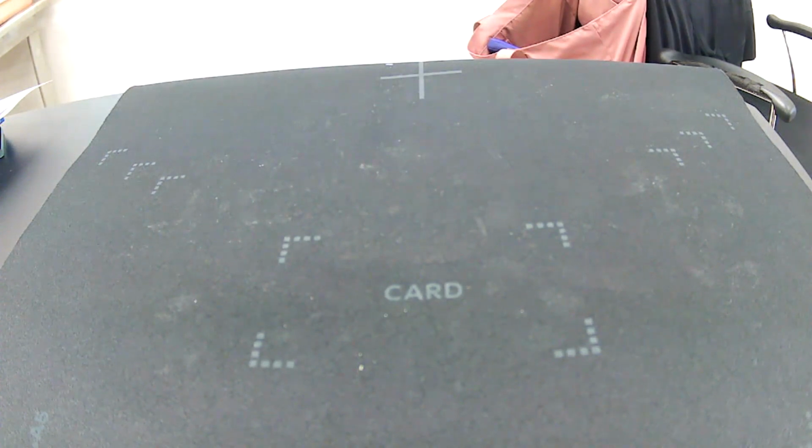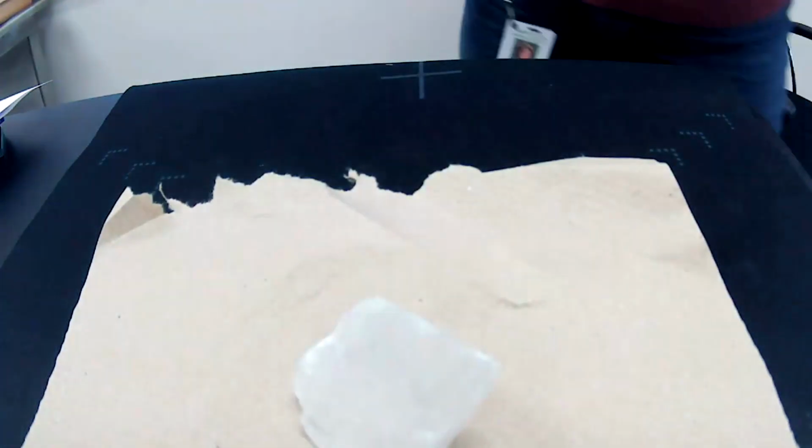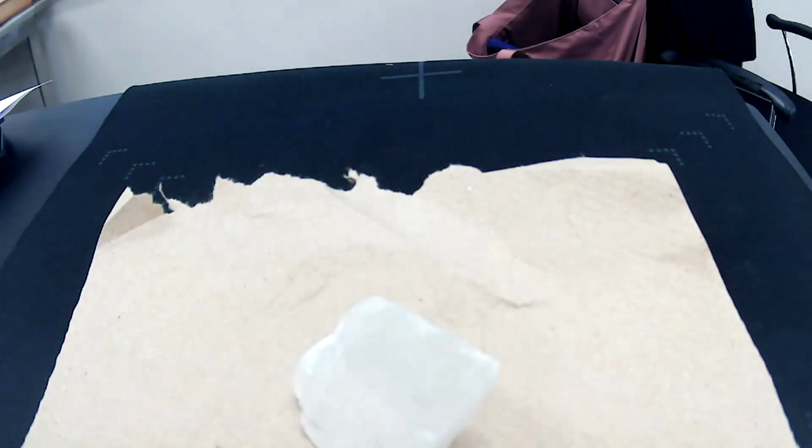So the acid test truly means you can put acid on one of the minerals and it will bubble. See if we can see this. I'm not sure. I have a feeling we're not going to see.